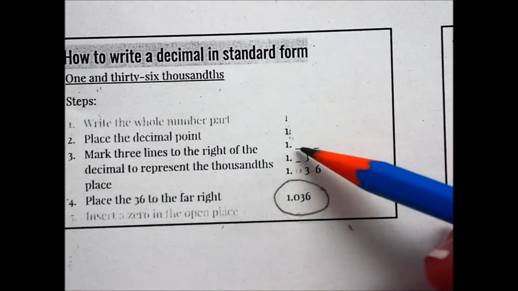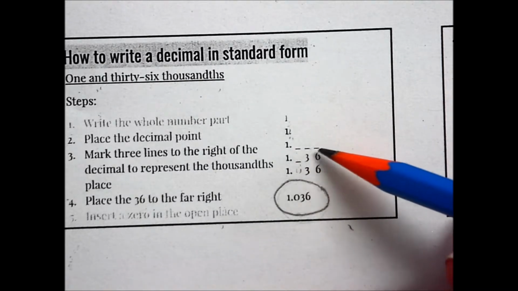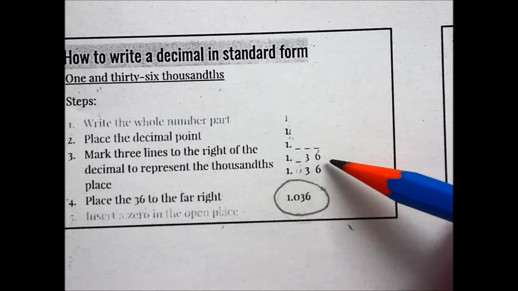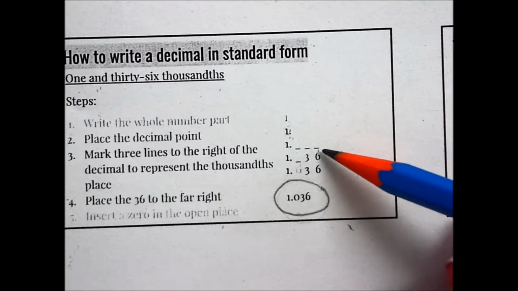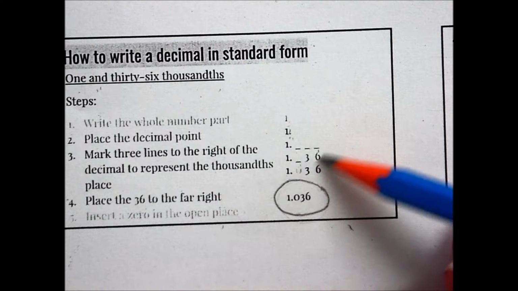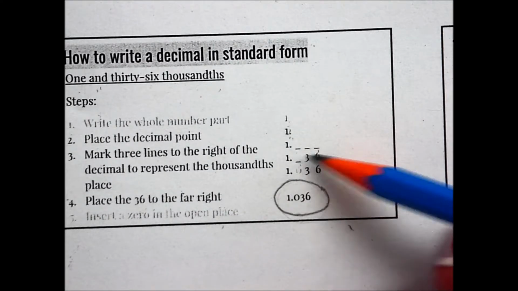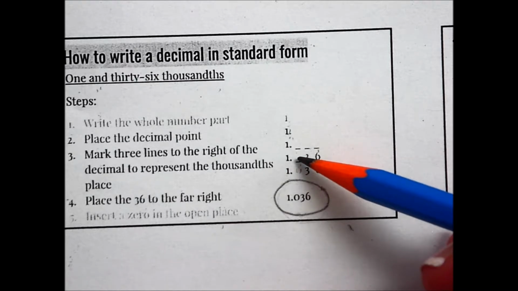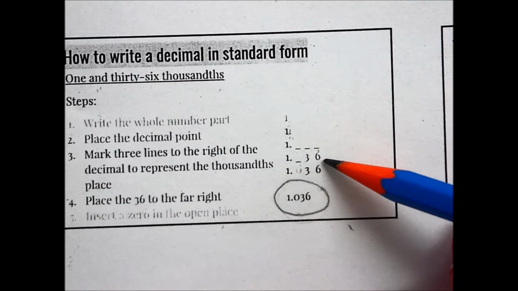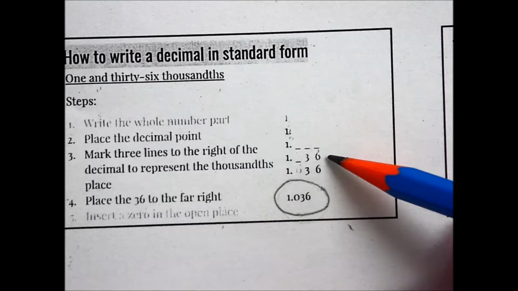It's important to take your time and place the correct number of blanks based on your place value, so that you don't accidentally move your number into the wrong spot. I've had students place this 36 next to the decimal and then try to add a 0 to the end to take it to the thousandths place.